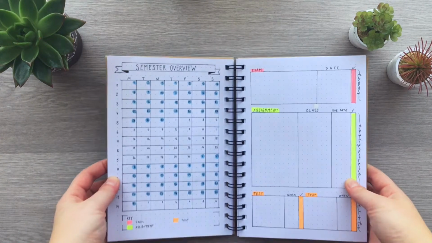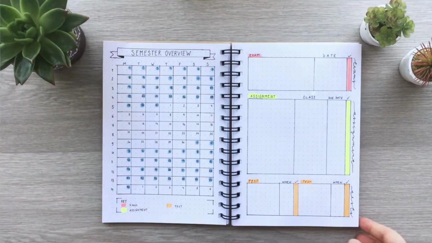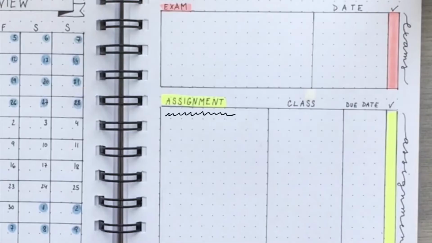Not sure how to use a spread? Let me demonstrate for you. Let's say you have an assignment due on the 6th of April. Then you look up the color which is reserved for assignments. Yellow. Good. You take a yellow highlighter, marker, whatever, and make a dot right in the box of your chosen day. And then you write out the type of assignment, class, and when you are supposed to finish it and hand it in. Lastly, you can mark it as done.